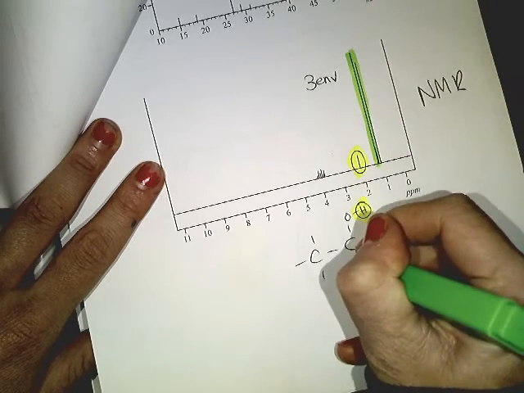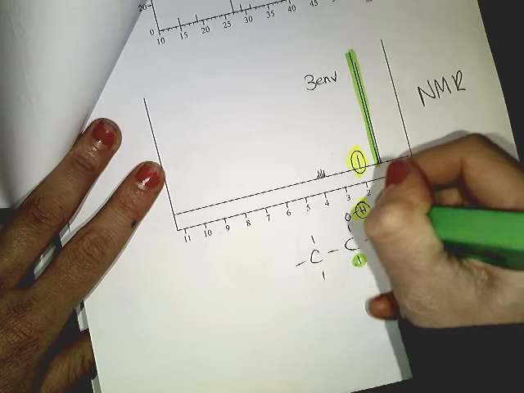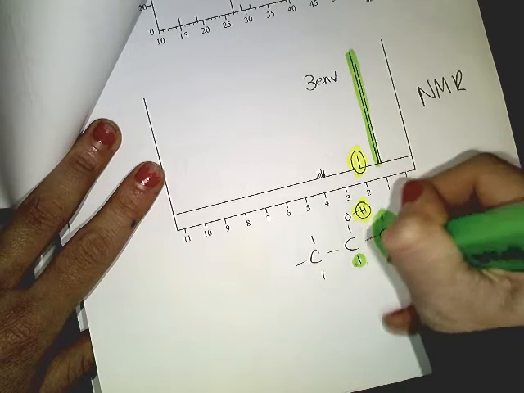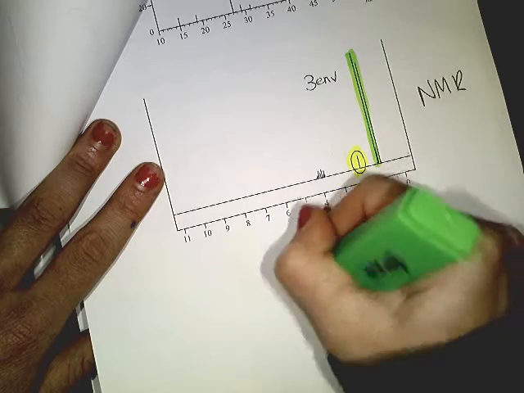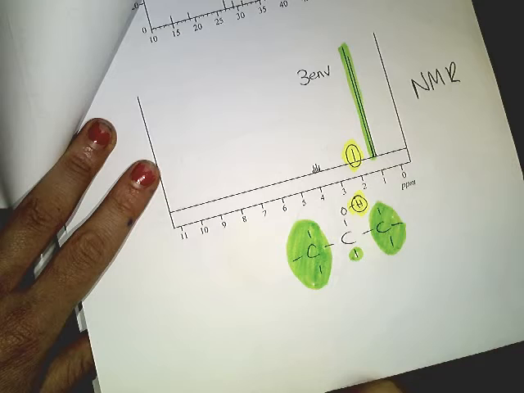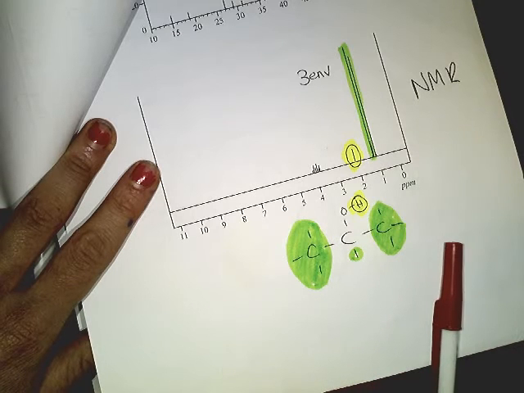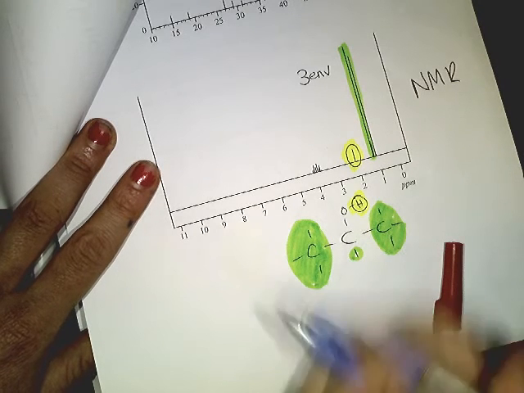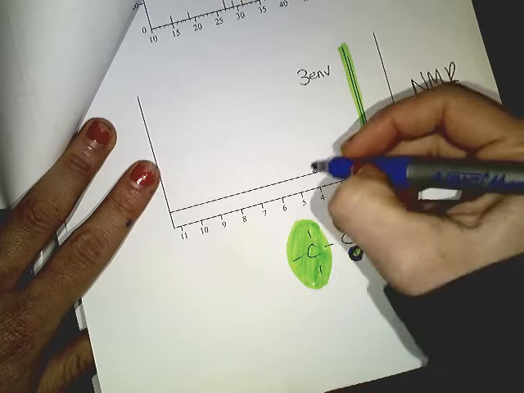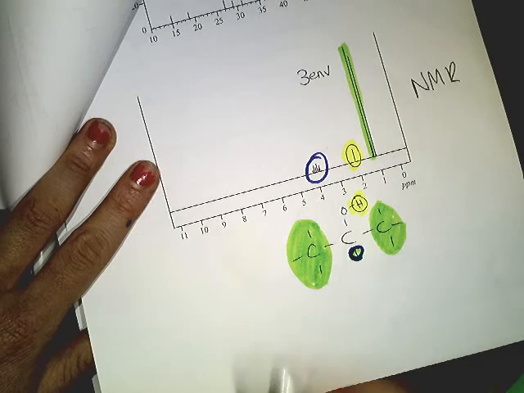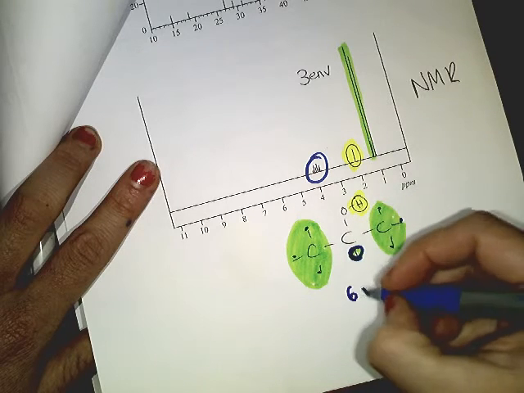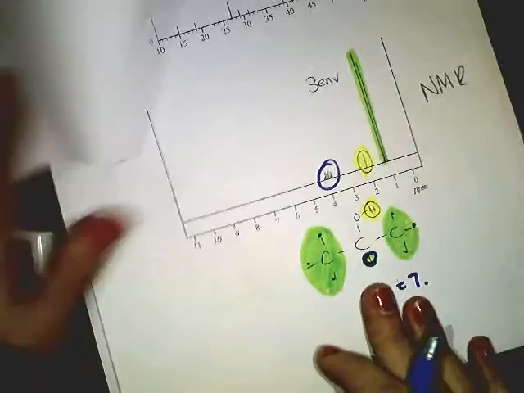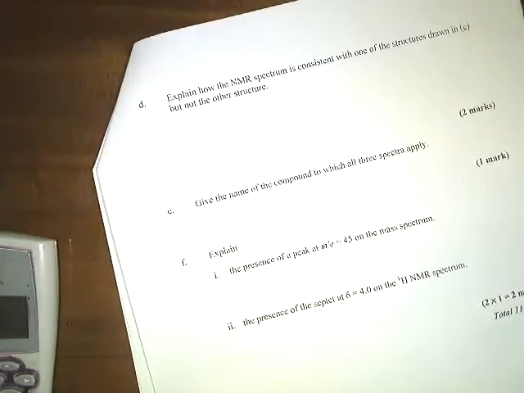So it has to be this environment because this environment is attached to 1H, plus 1, N plus 1 rule. And then this one is split into 7 because 1, 2, 3, 4, 5, 6, and 6 plus 1 equals 7. Okay, so it does work out. So we haven't stuffed up our molecular formula or anything.